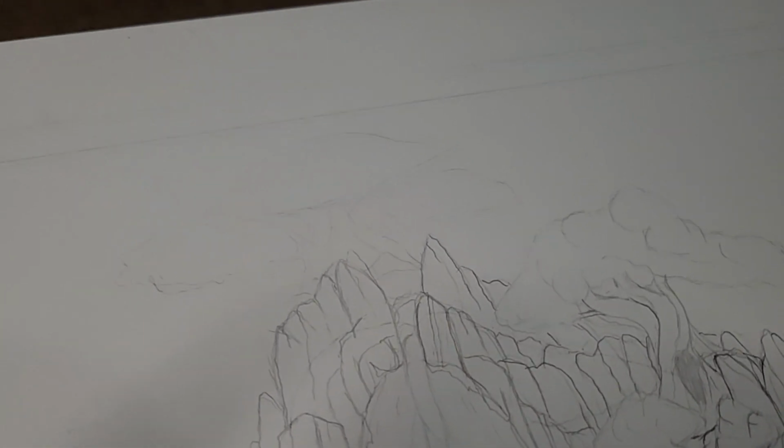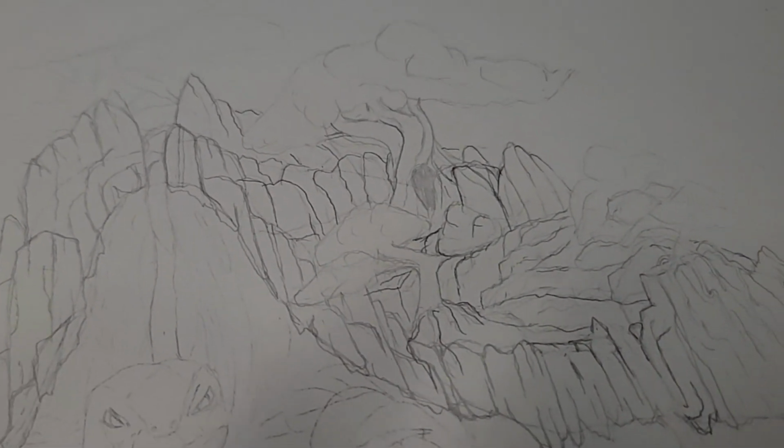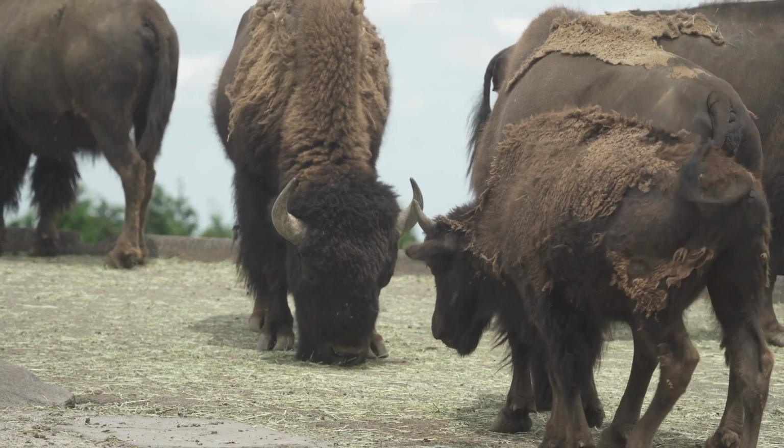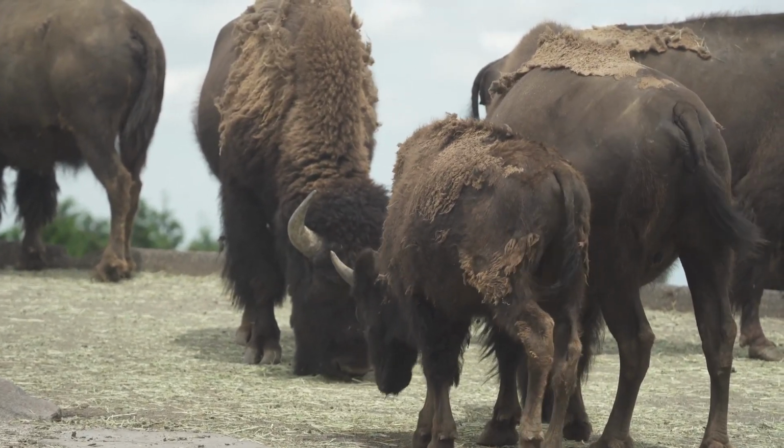We'll be using our Prismacolor pencils to add vibrant hues to the heavens and the ancient shell of our world turtle. We will also dive into the fascinating myths of the Americas.